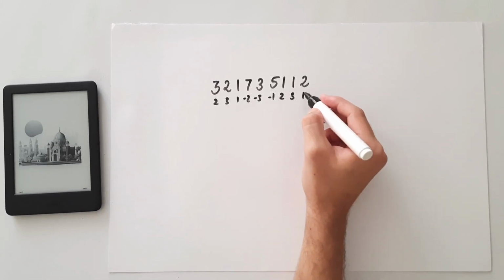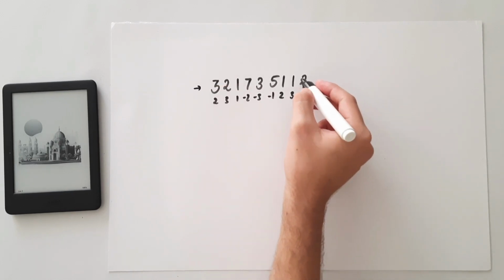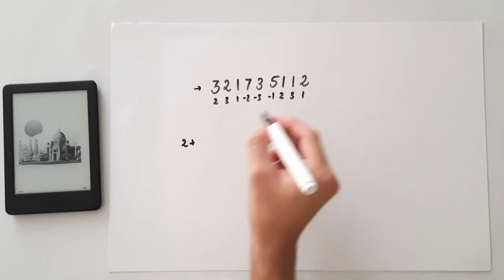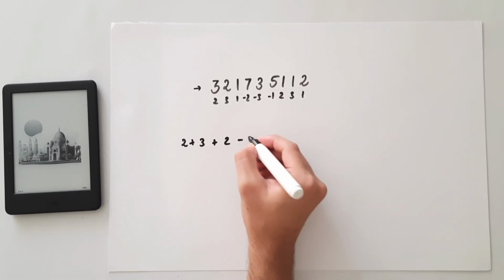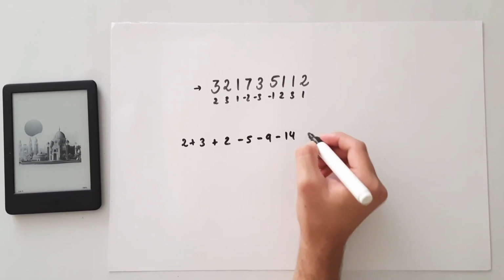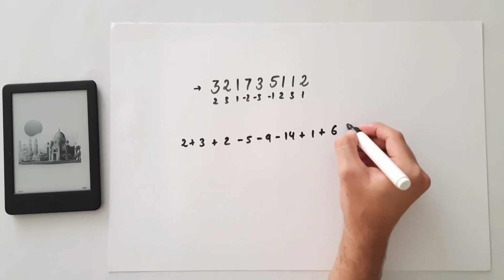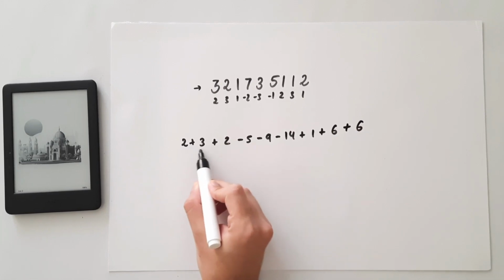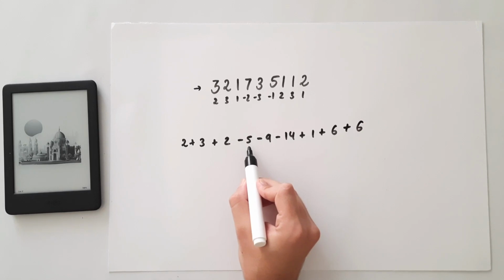Now we are going to see whether this number is divisible by 7. So we are going to multiply and add all of them. 2 into 1 is 2. 3 ones are 3, plus 2 ones are 2, then minus 5, then minus 9, then minus 14, plus 1, plus 3 to the 6, plus 3 to the 6. Now 2 plus 3 plus 2 is 7. 7 minus 5 will be equal to 2.